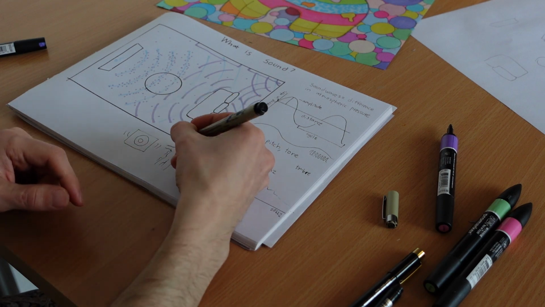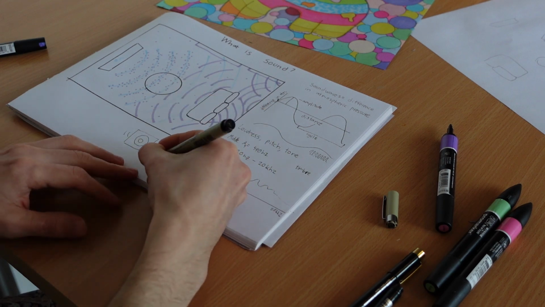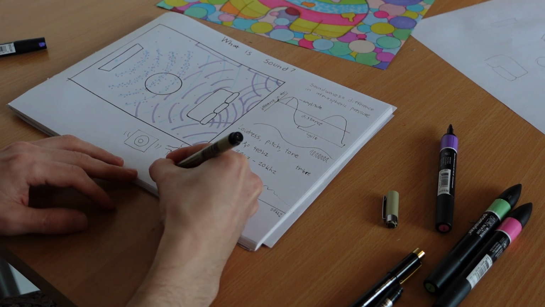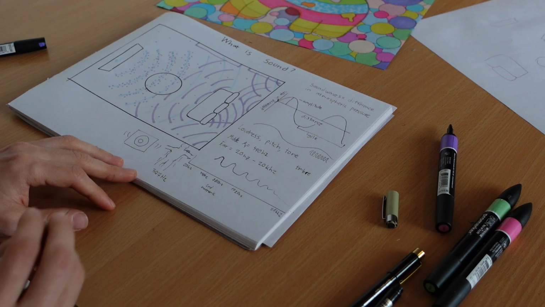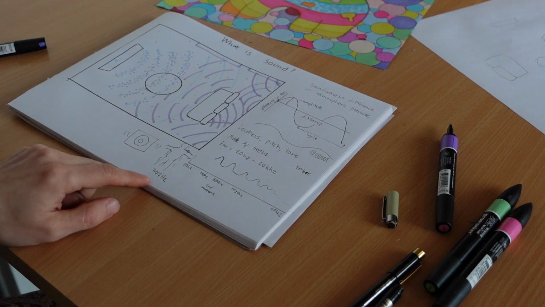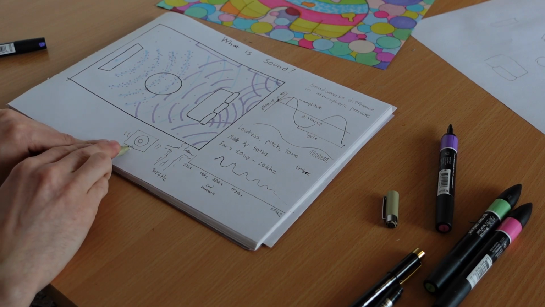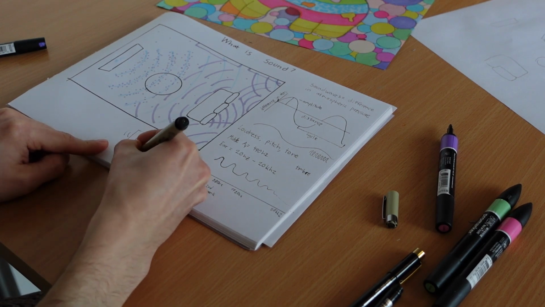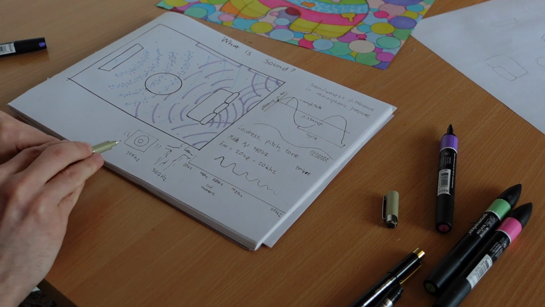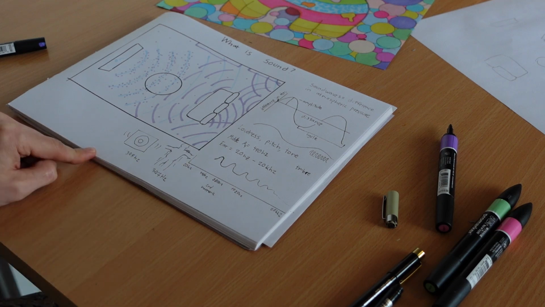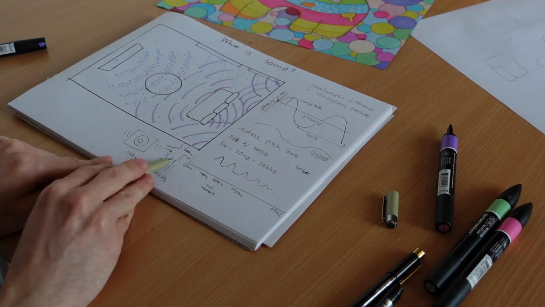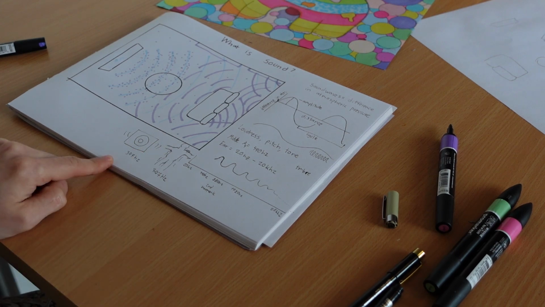Let's say that my resonance frequency would be 307 Hertz. What this would mean is if there is sound coming that has the same 307 Hertz frequency, it would make this object, me, vibrate.